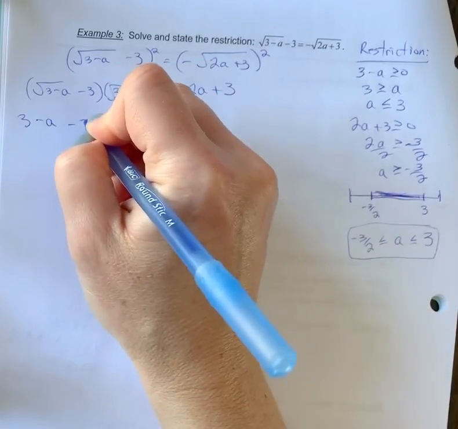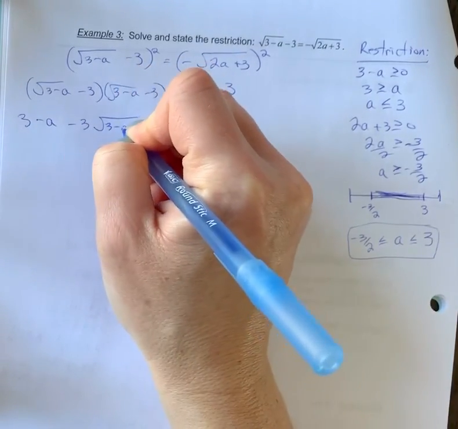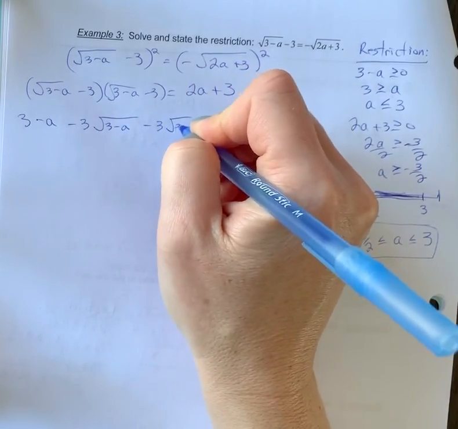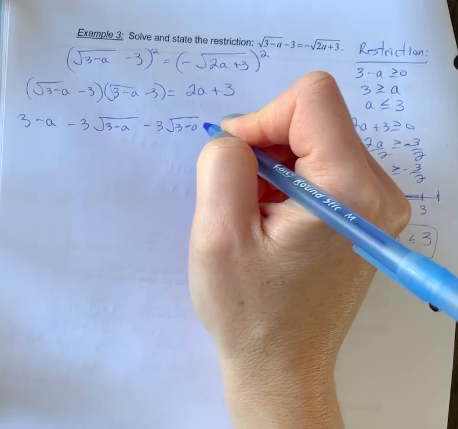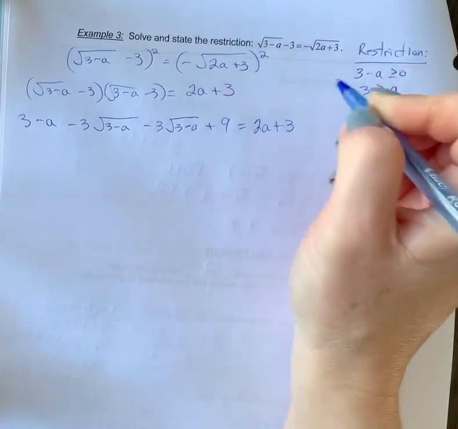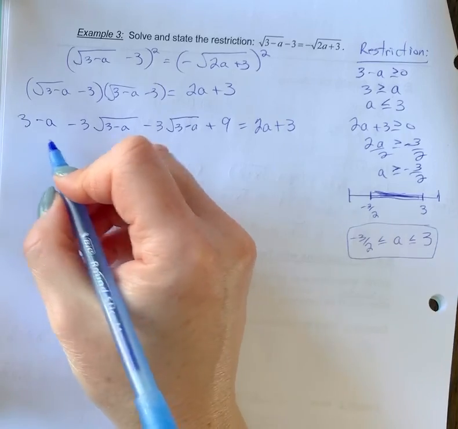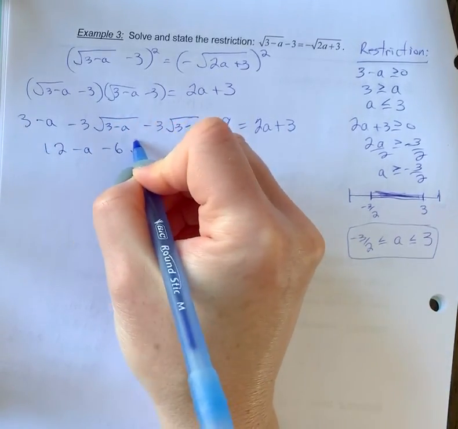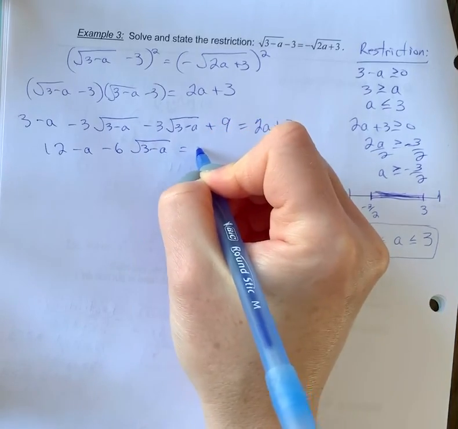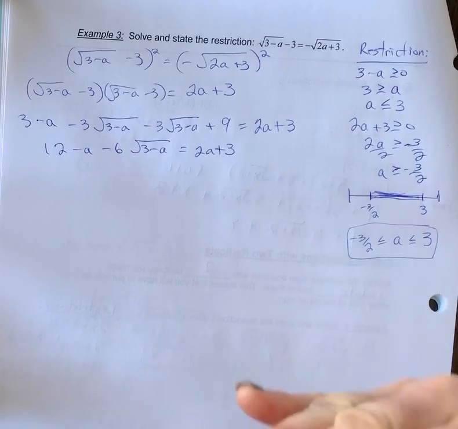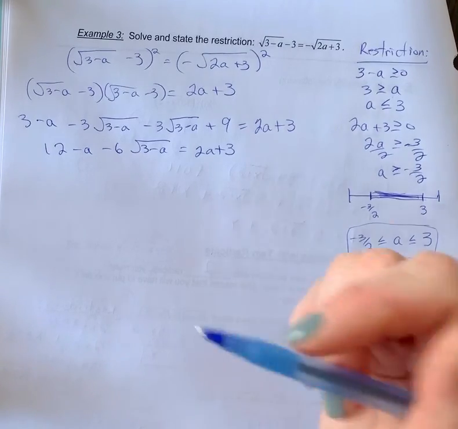Outside is going to give you -3, square root of 3 minus a. Inside is going to give you the same thing. And last gives you 9, 2a plus 3. Okay, combine like terms. So 3 and 9, the radicals combine. Okay, you're back to like a question. We're just starting over with solving for the radical.